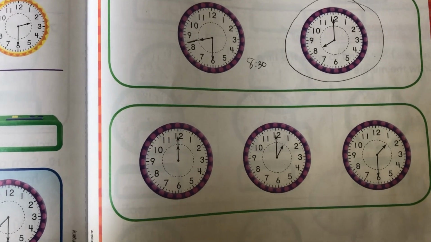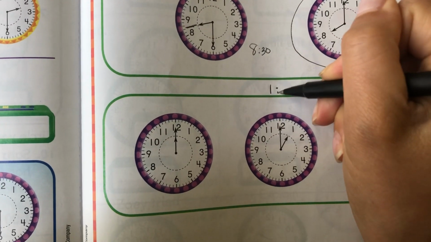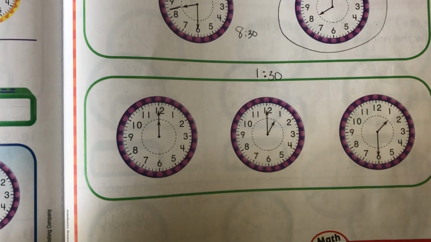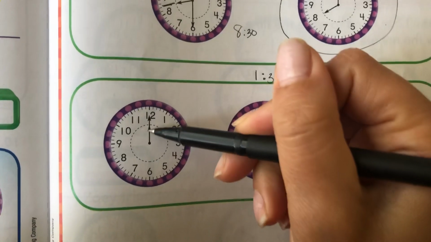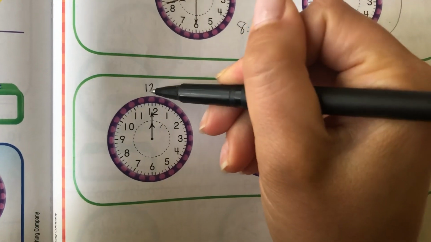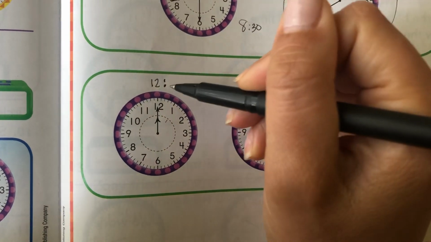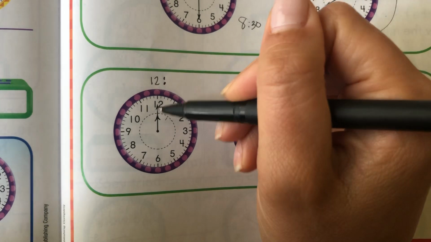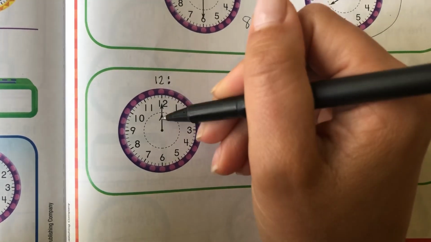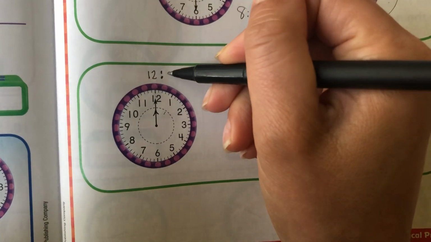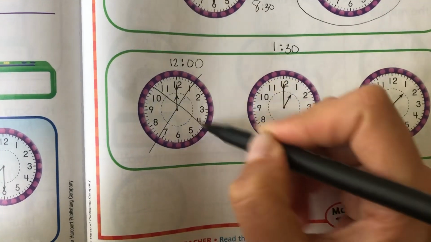Next problem. Barbara takes Ria for a walk at 1:30. Circle the clock that shows 1:30. Let's look at this one. Ooh, my hour hand is pointing to the 12. You do get to write 12 for the hour, just not for the minutes when it's pointing to the 12. Okay, 12, and then my minute hand is pointing to the 12 as well, so I know it's 12 o'clock. Okay, that does not show 1:30, so I'm going to cross that out.